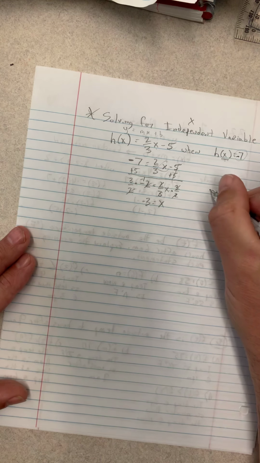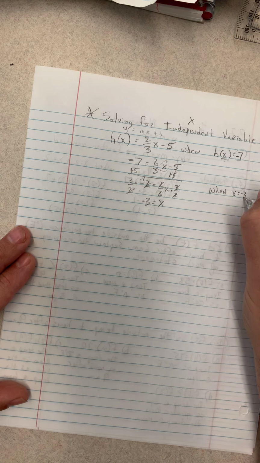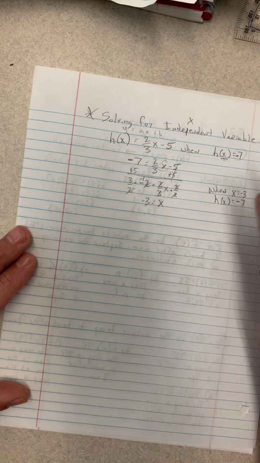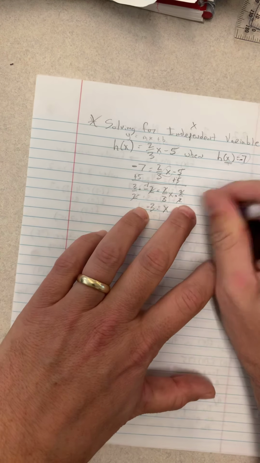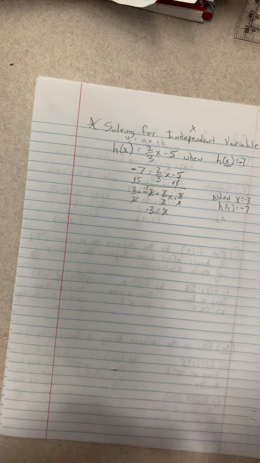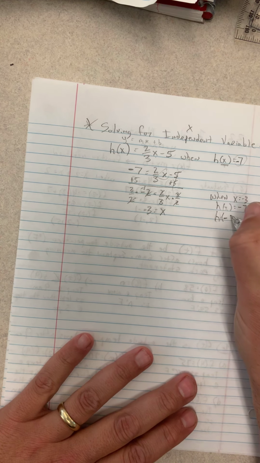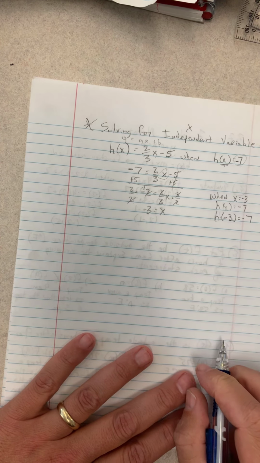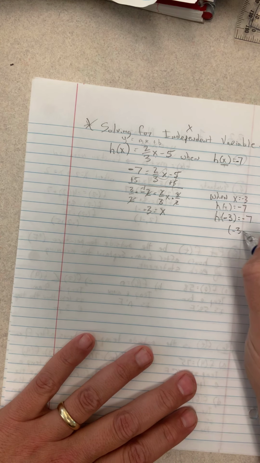And what you have here is when x is equal to -3, h of x is equal to -7. So really what you have is when this function is evaluated at -3, I get a y of -7. And you could certainly check that, couldn't you? Don't you have an ordered pair of -3, -7?